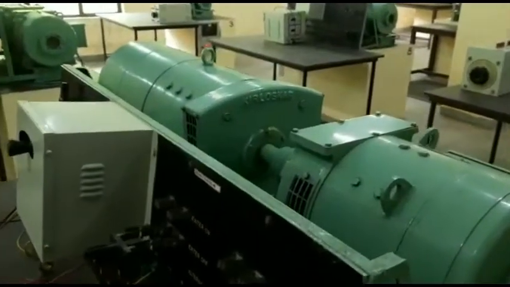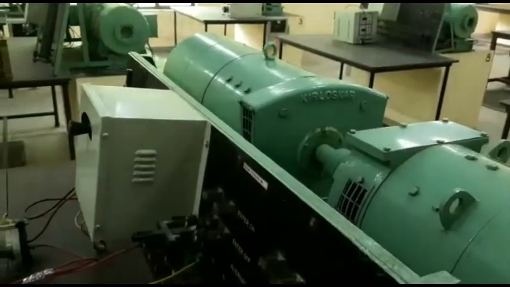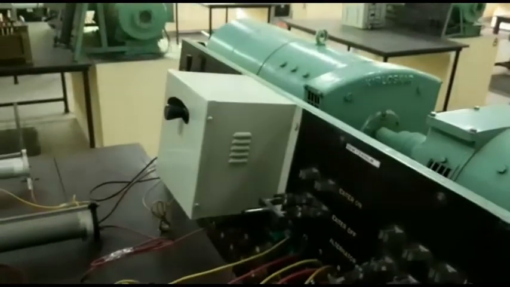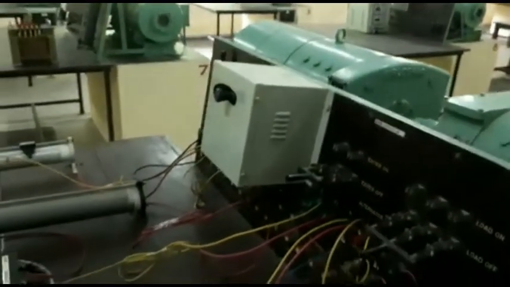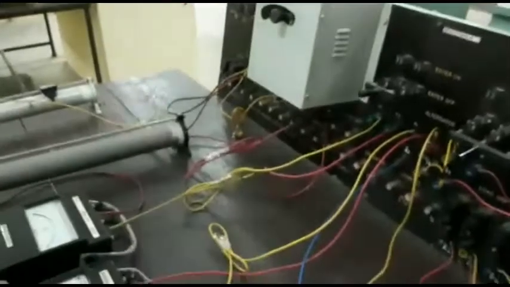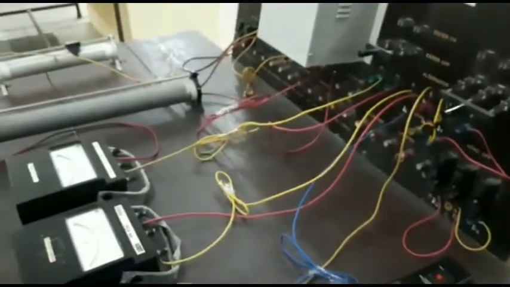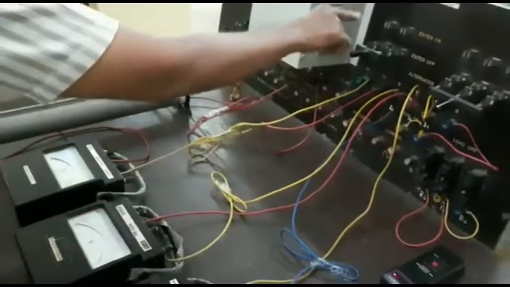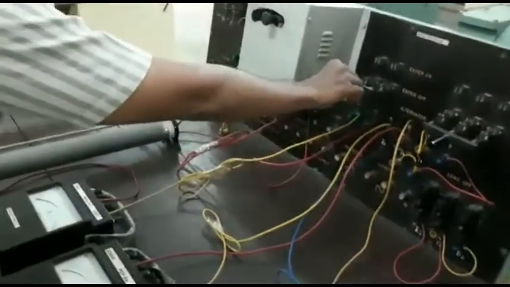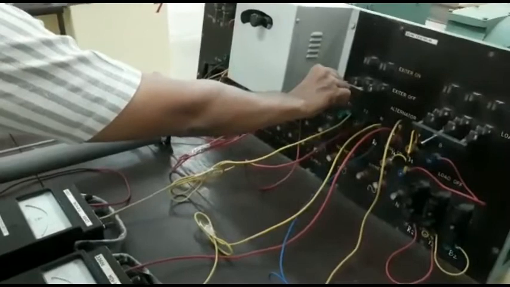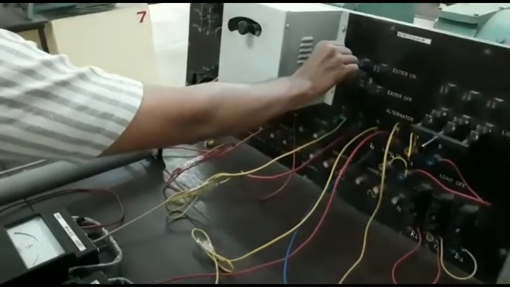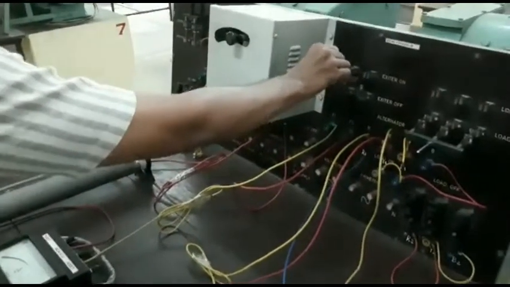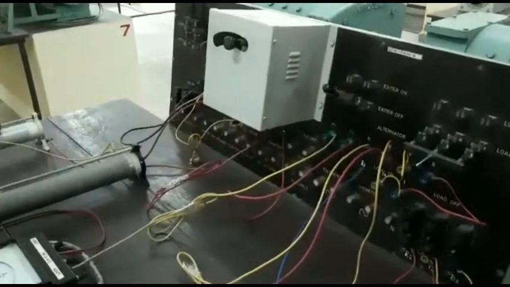The prime mover is giving the mechanical input to the generator. Now the first experiment we have to perform is the OCC. In the OCC we have to plot a graph between IF versus EG. So we have to vary the field current. Before that we have to switch on the exciter. With the help of that knife switch, the field supply is provided to the alternator.